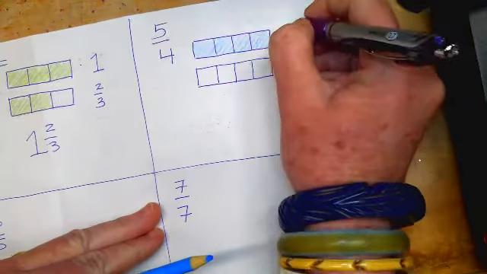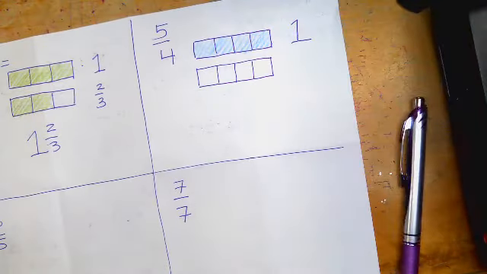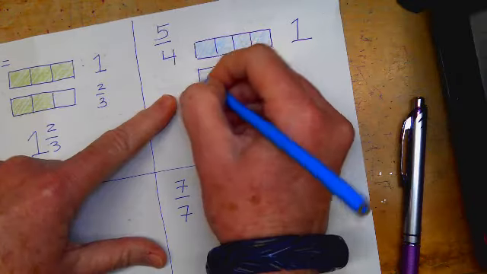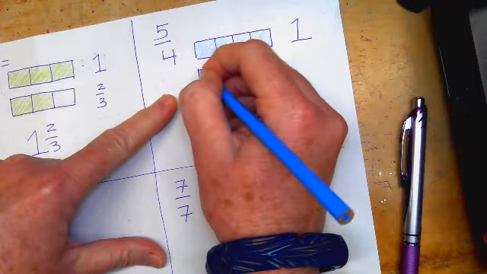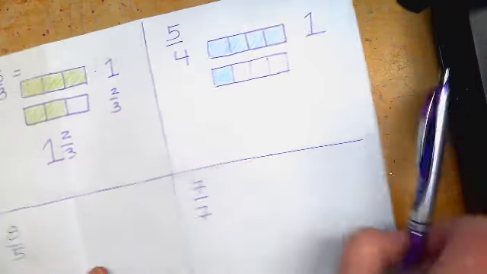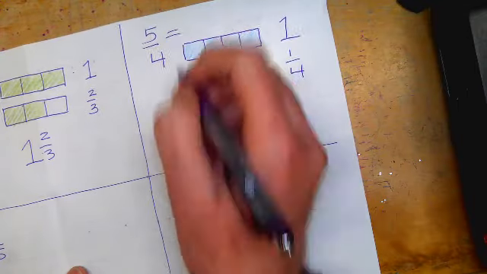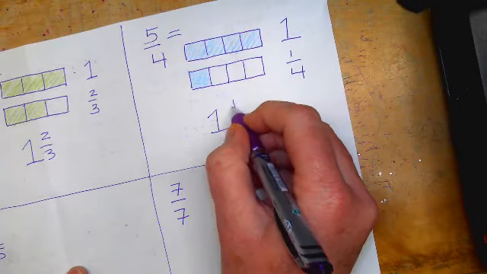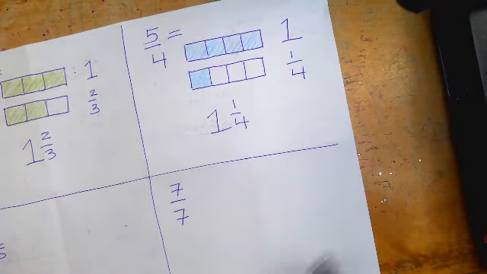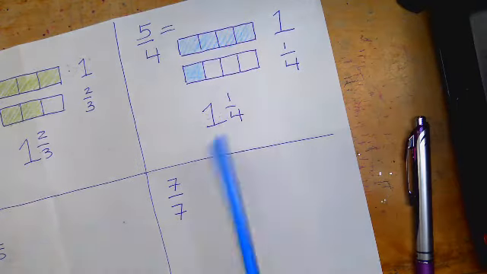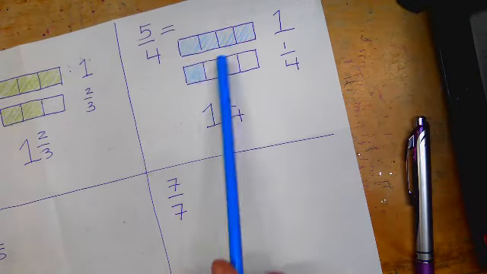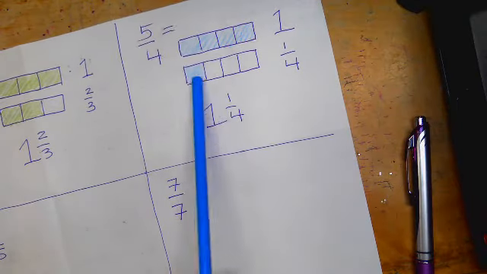So I'm going to go like this, and that's 4/4, right? Or 1 whole. And now I need my 5/4. So this is going to be 1/4. So I know that 5/4 equals 1 1/4.